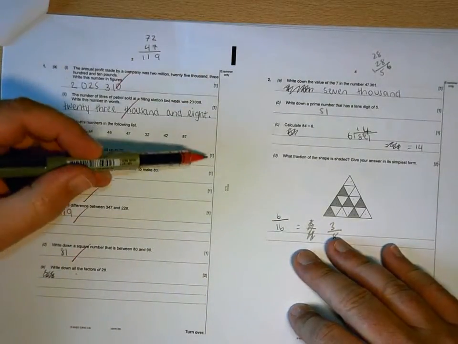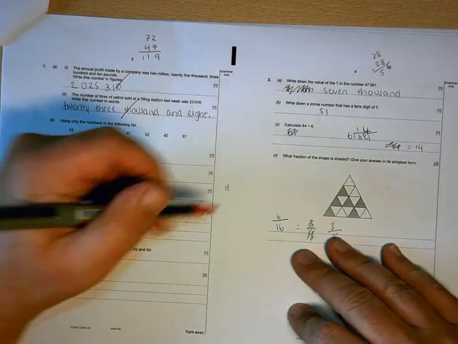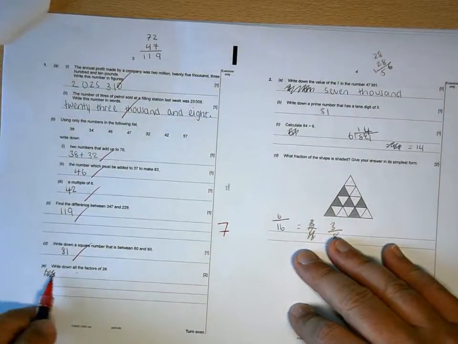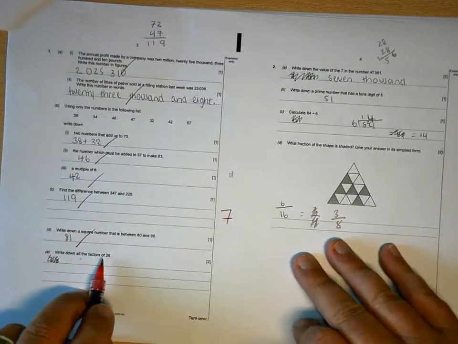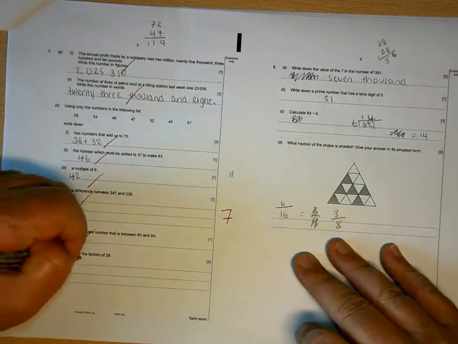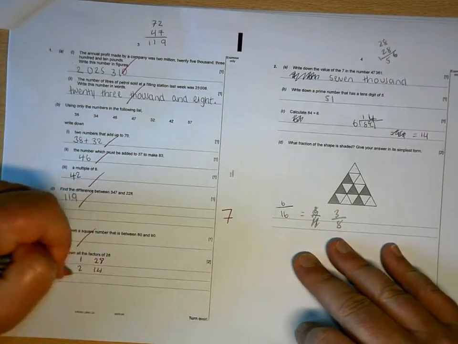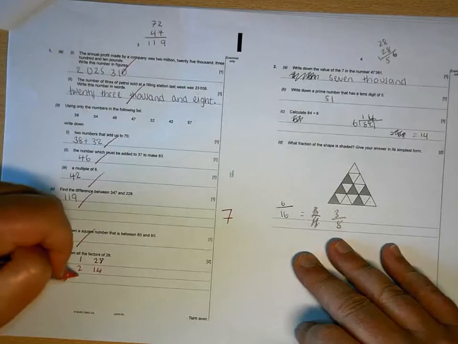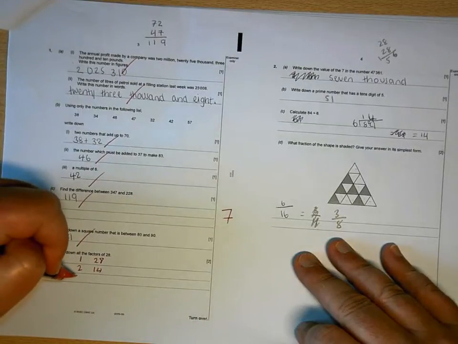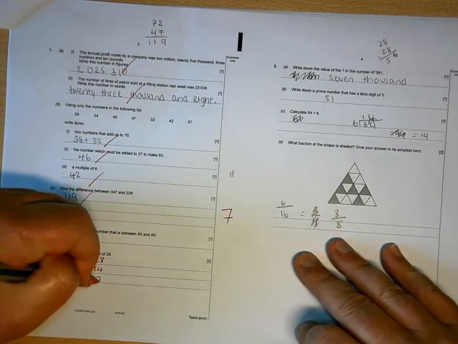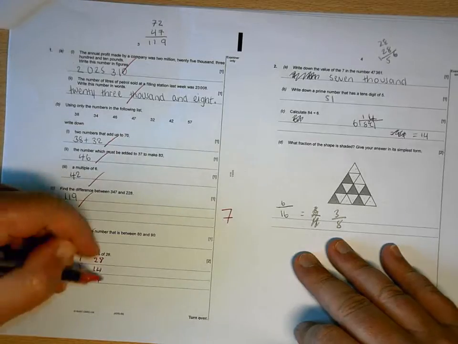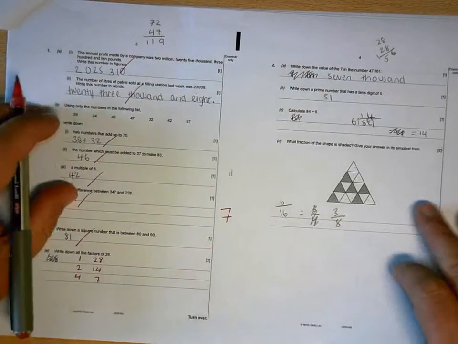Great to there. 1, 2, 3, 4, 5, 6, 7. Factors of 28 are numbers that go into 28 exactly. So you've got 1 and 28, 2 and 14, because 2 times 14 is 28, and 7 and 4. Okay, so those are the factors of 28. That's what they need you to do.